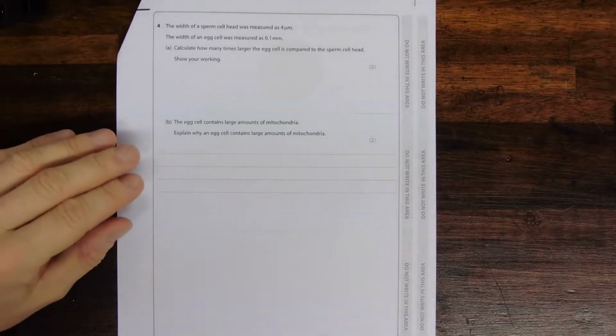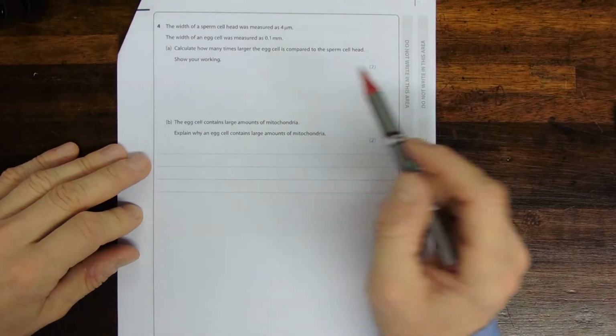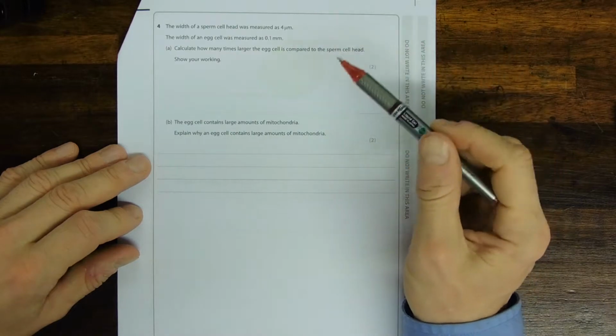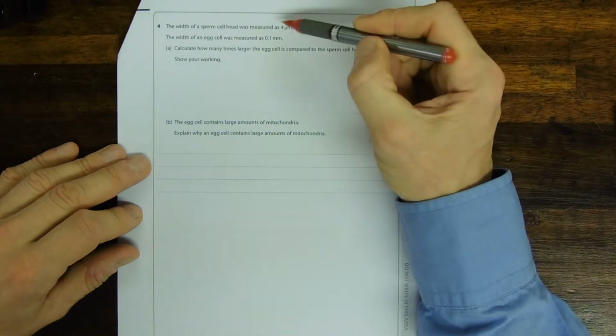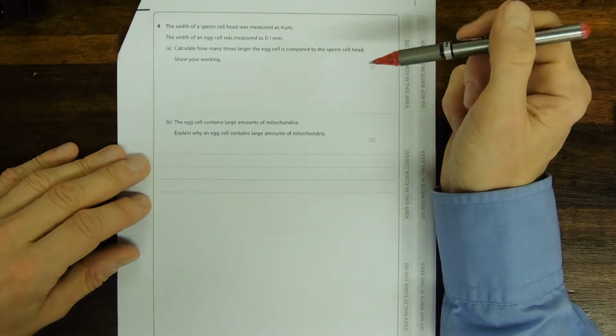So question 4, the width of a sperm cell was measured at 4 micrometers, and an egg cell measures 0.1 millimeters. How many times larger is the egg cell compared to the sperm cell? They're giving you 1 mark for converting these units, and then 1 mark for the actual calculation.